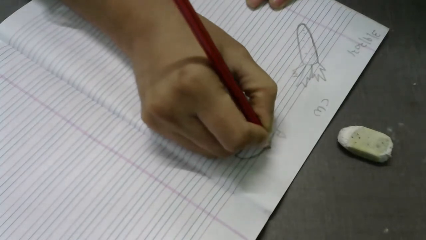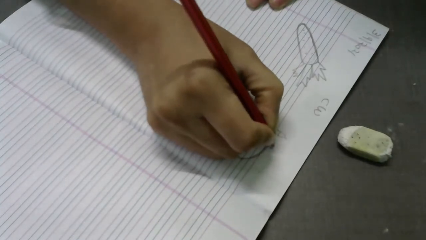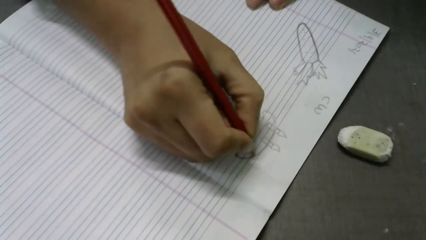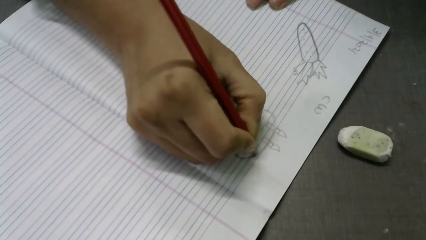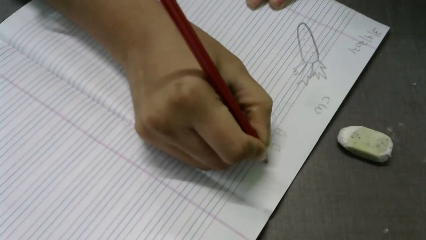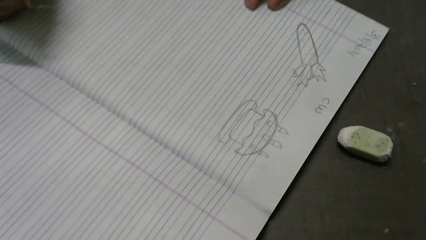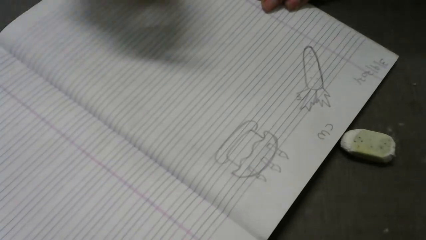Okay, how many candles should we draw? We'll draw 3 candles, that is enough. Okay, so we'll draw 3 candles. So this is a cake, and which letter is it?